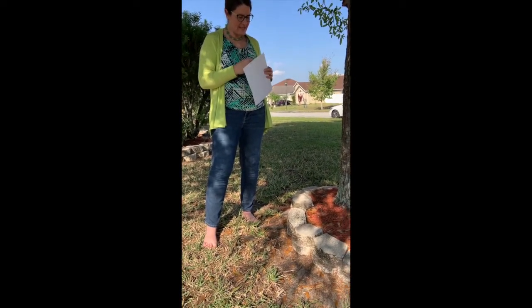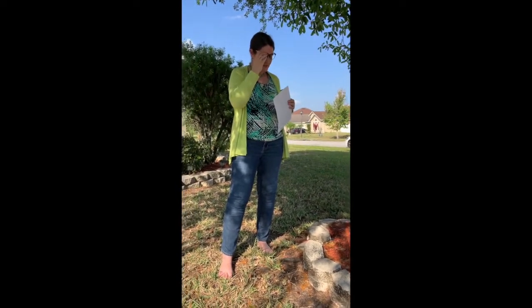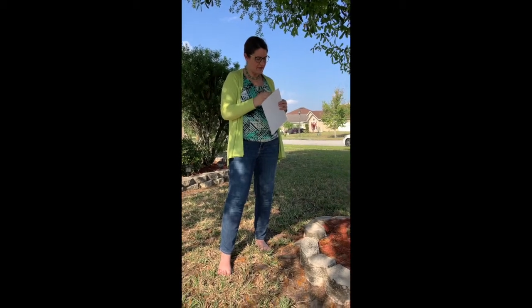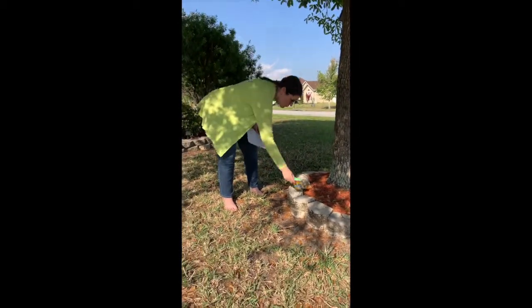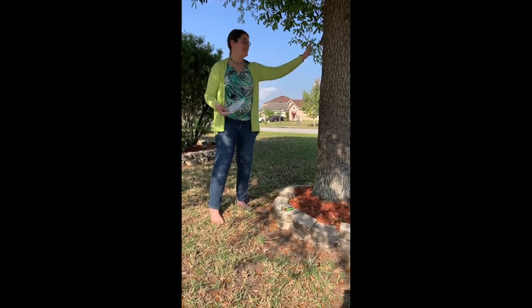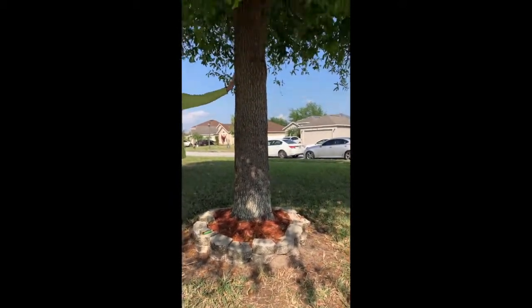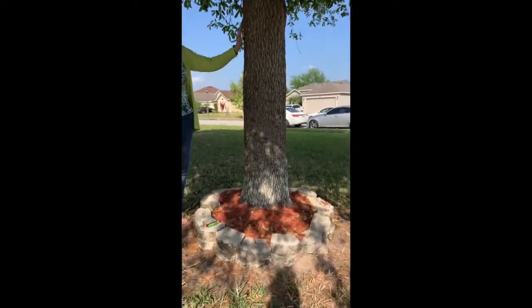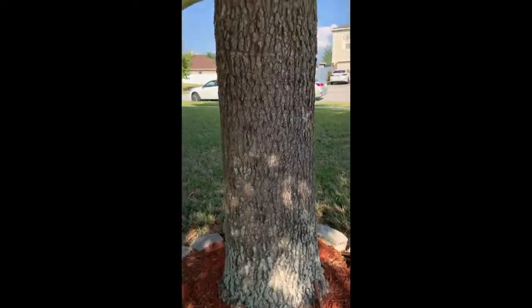So I'm gonna take, just pick a color. I'm gonna start with a red, and I am looking for items with different textures. Texture is the way something feels. So if you look at this tree here, you can see that the bark has this rough texture to it.